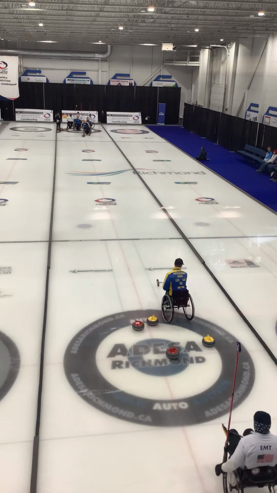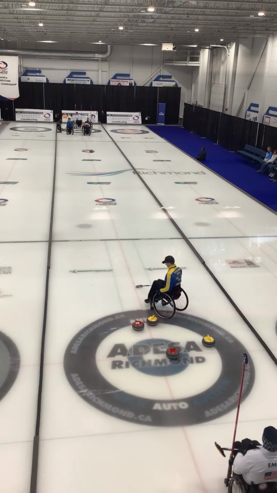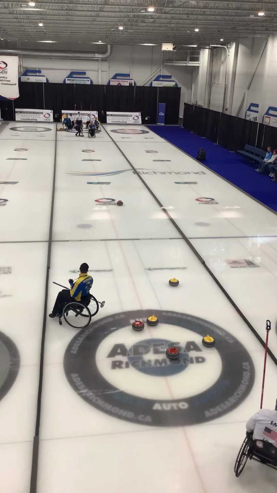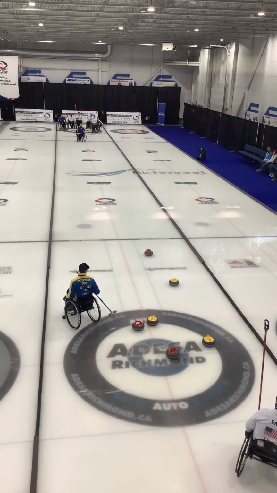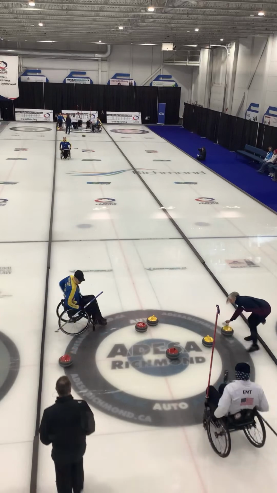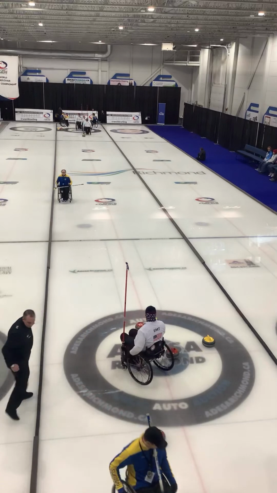So up 7-0, looking to remove this corner guard. Sweden looking to prevent Team USA from getting multiple points. The United States is building an end here. They do have a couple stones in the rings and hammer. So it just curls up enough to remove that corner guard out of play. Misses jamming the delivered stone and the rocks in the rings.